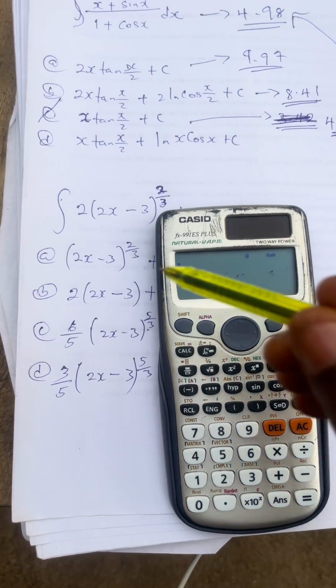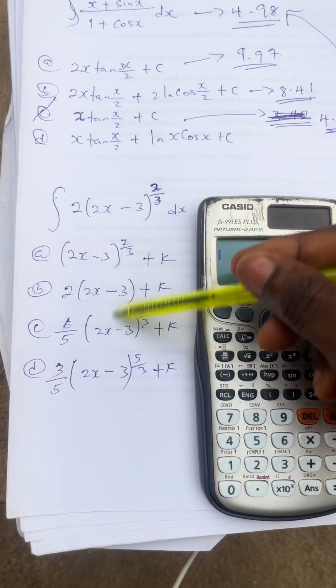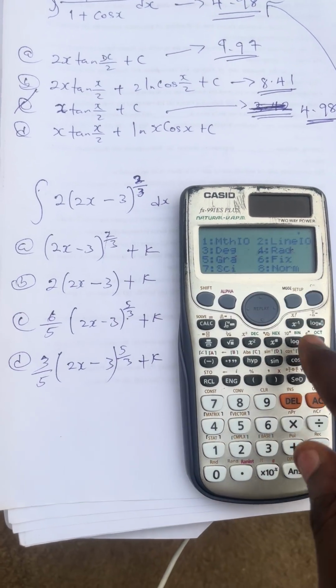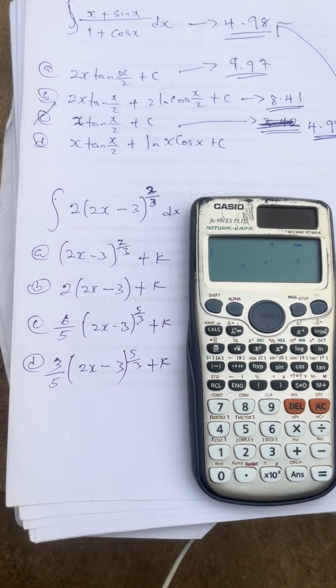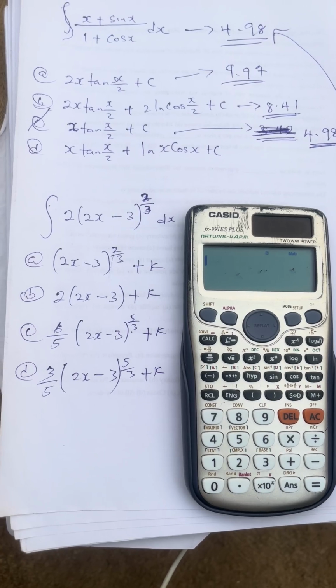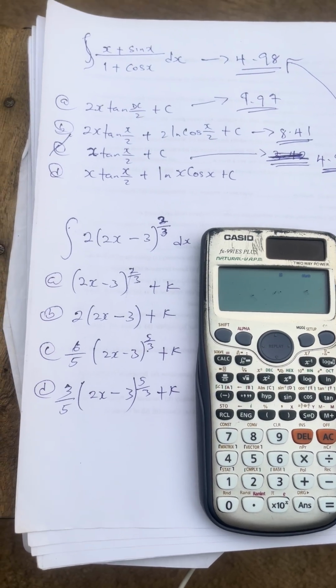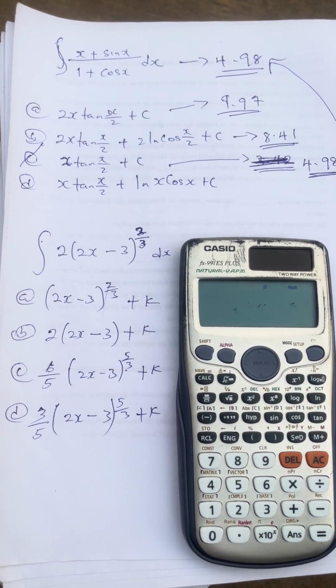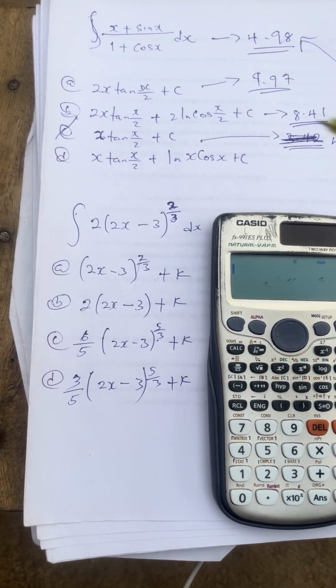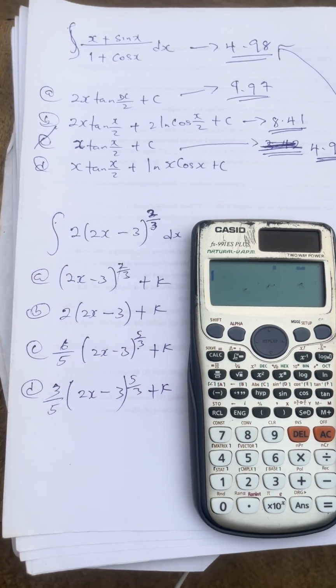Now, don't forget the same principle: the calculator will be in degree, because there is no sin, no cos, no tan here. So let us take our calculator to be in degree. What will make this different from the previous method is that this one, I'm going to use 1 as my determinant. Any option that gives me 1 is the correct answer.